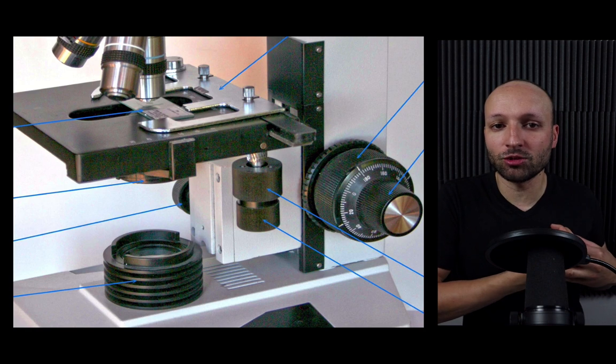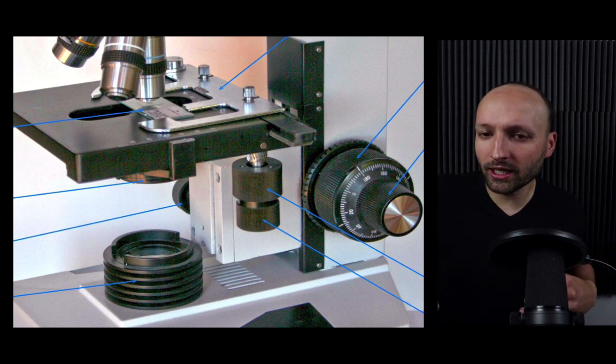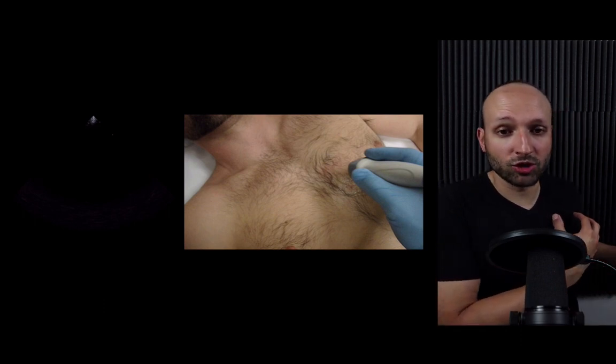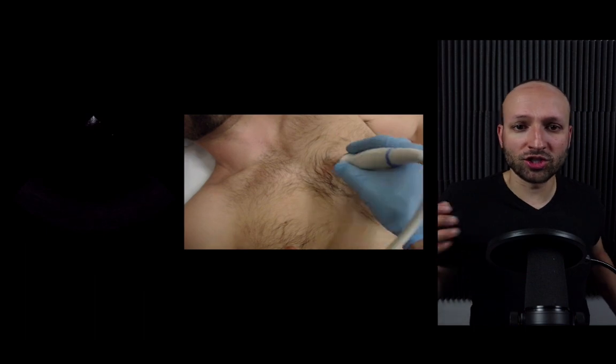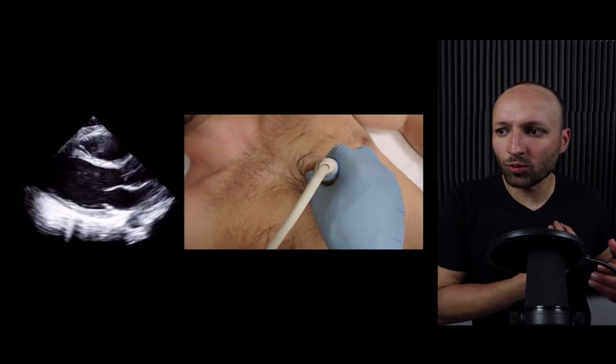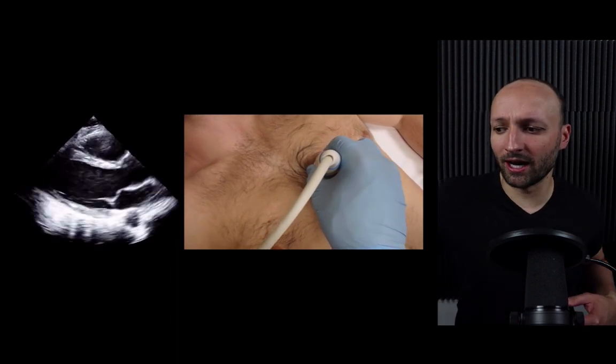Once you see the thing that you want to see, then you do these little fine movements to really hone in on it. And that's how I approach the parasternal view or any parasternal view, long axis, short axis, same thing. So I start off doing these big old circles until I identify something that looks like a heart. And then once I get to that spot, then I do little tiny tweaks to try and figure it out.